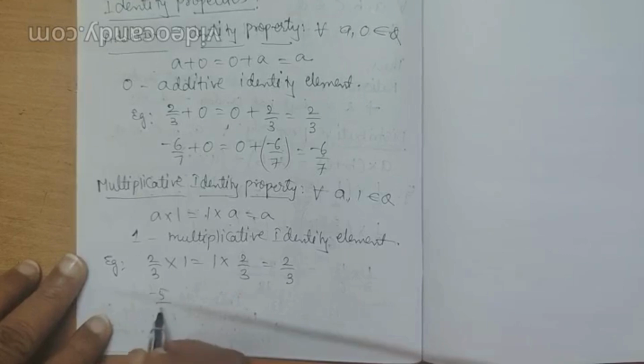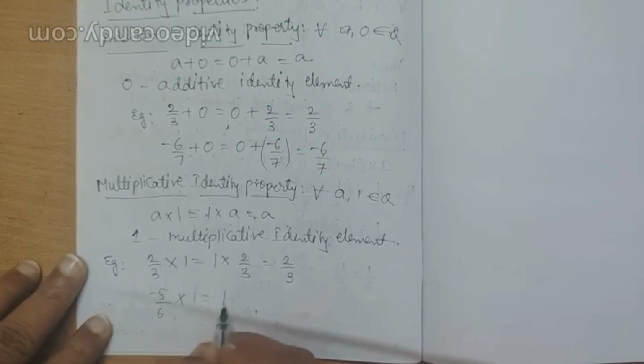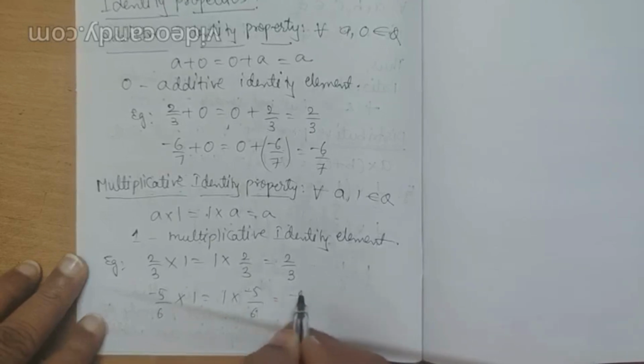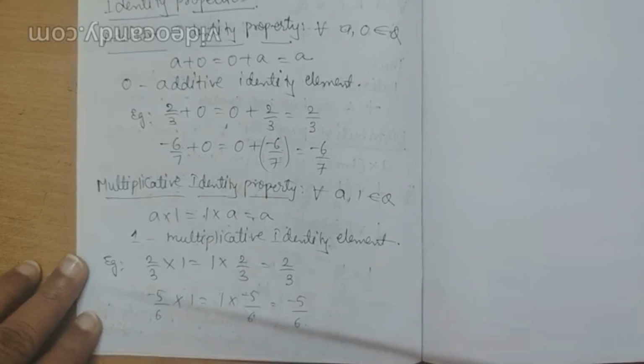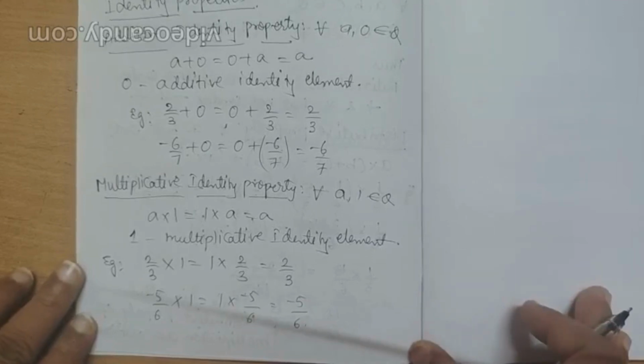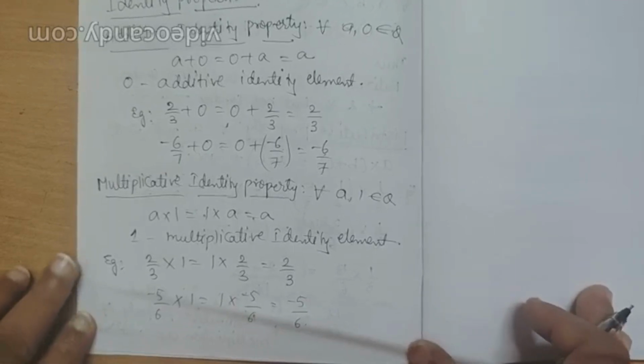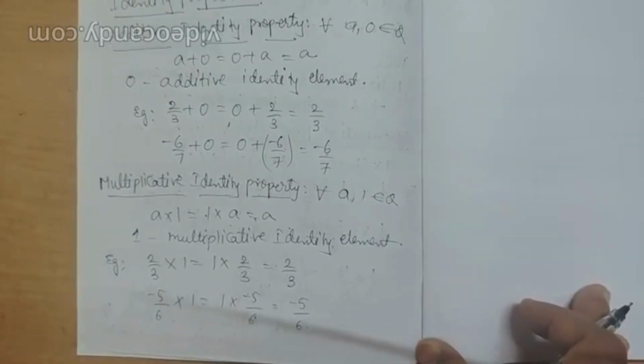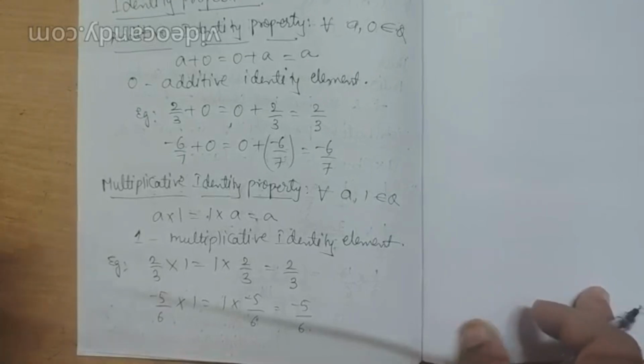Minus 5/6 into 1 is equal to 1 into minus 5/6 is equal to minus 5/6. Therefore, rational numbers satisfy identity properties. Now let us go with inverse properties.